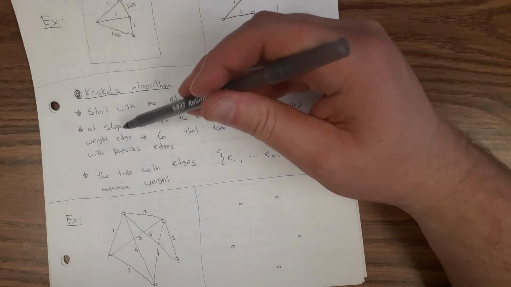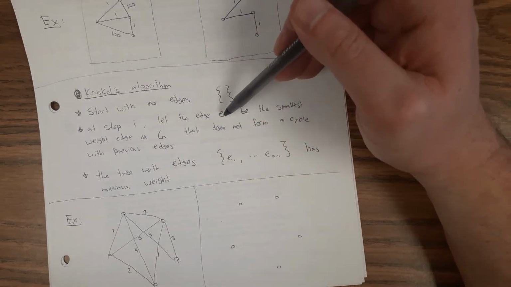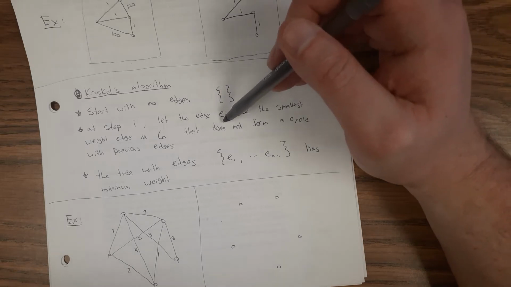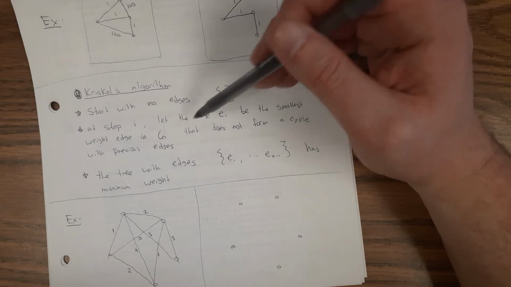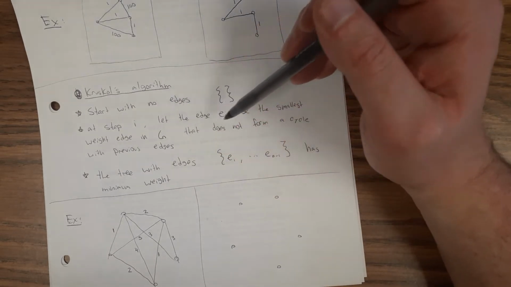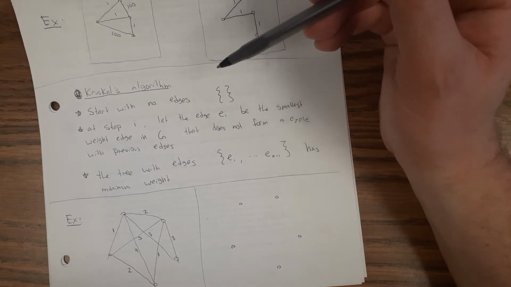And then at step i, I'm going to select an edge to go into my set of edges. I'm going to select it to have the smallest weight out of all the edges in G that would not form a cycle with my previously chosen edges.